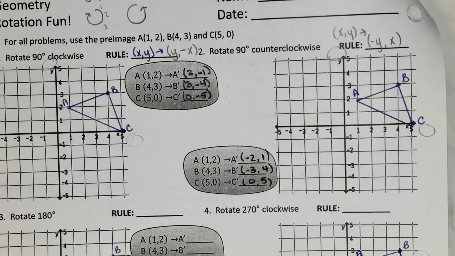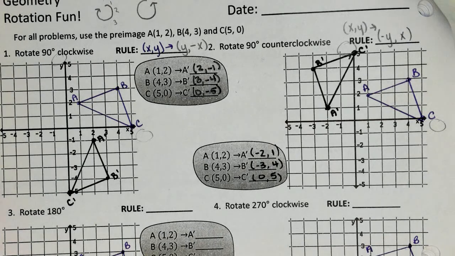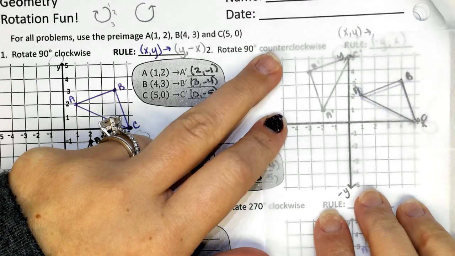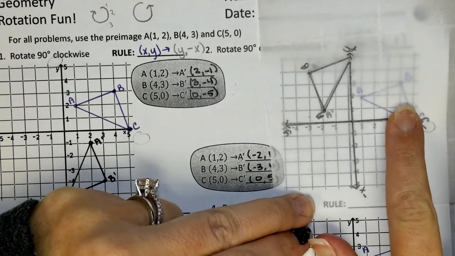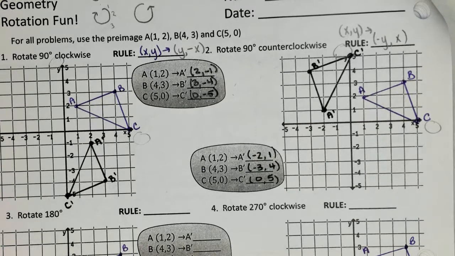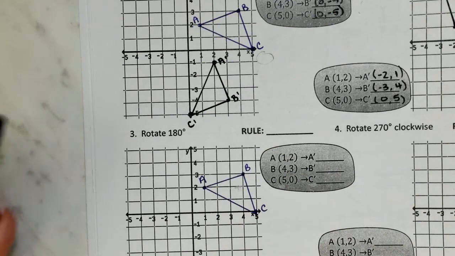I should plot the points over here too. So I'm going to go ahead and hit pause and plot. Now I've plotted these points. So let me see here. When you did that quarter turn this way, notice it worked. So there's our rule.